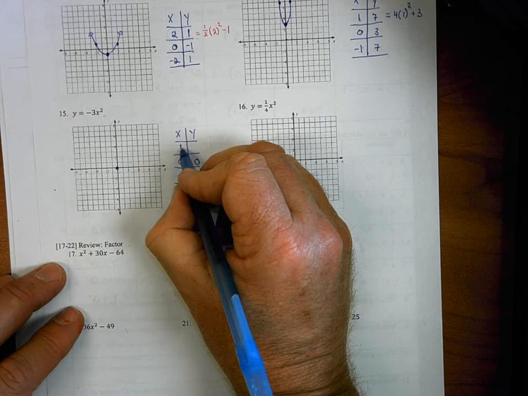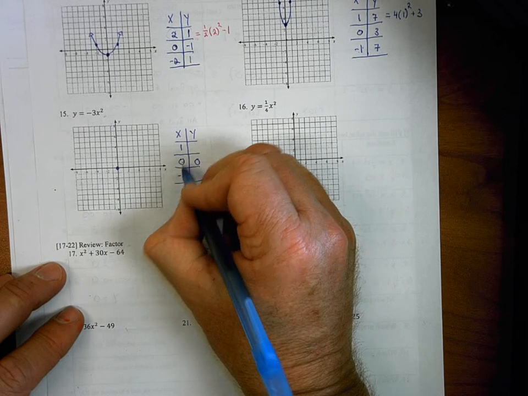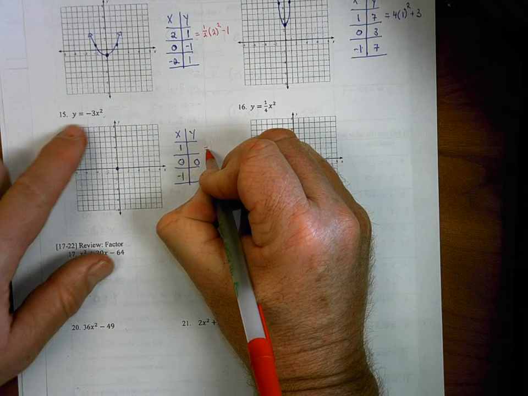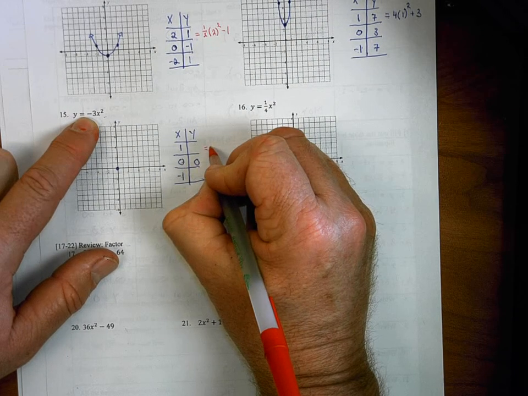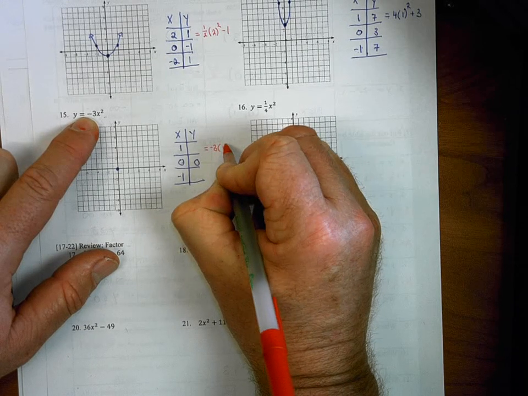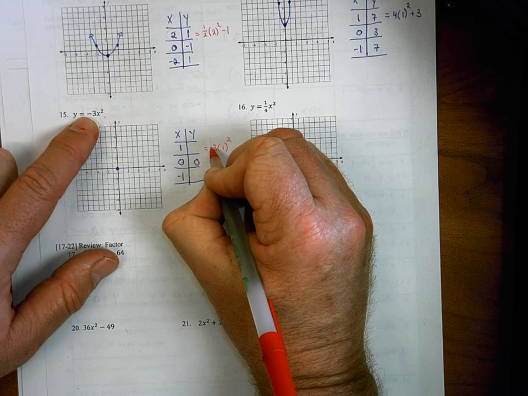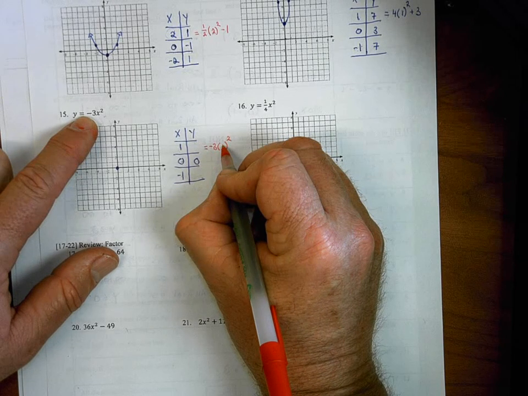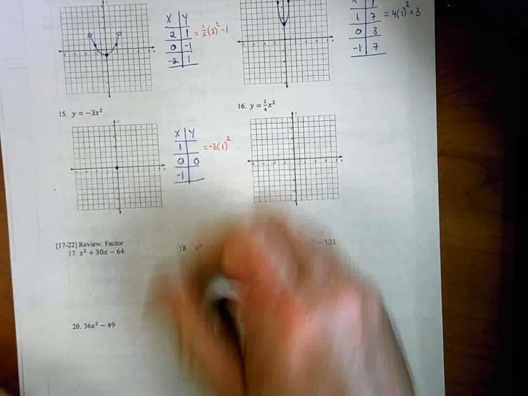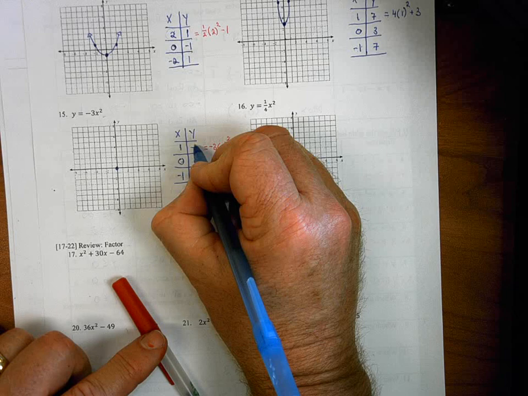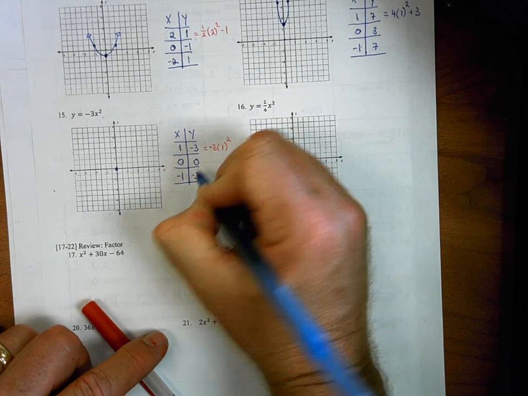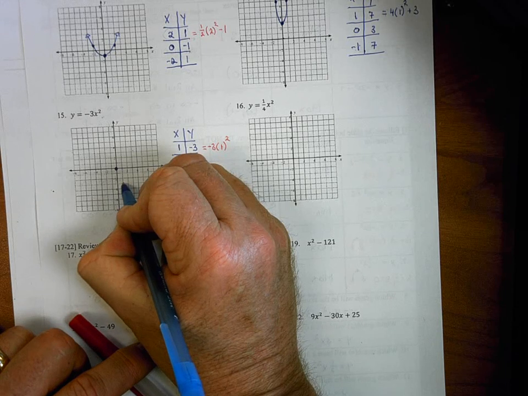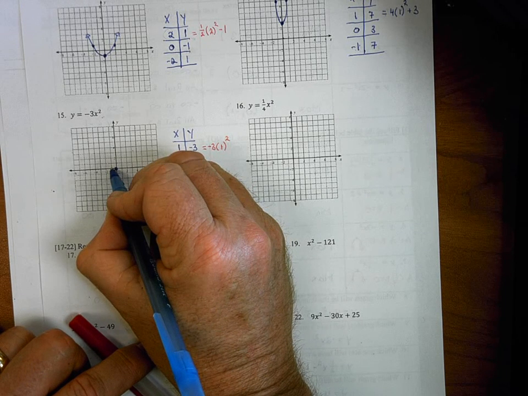Then I'm going to substitute one of these values, not both of them, into the equation to see what y equals. Substituting 1 in, I get -3 times 1 to the second power. I evaluate this. Got to do the exponent first. 1 to the second power is 1. 1 times -3 gives me a y value of -3, which is going to be the same for -1. I plot those points. Over 1, down 3. Over -1, down 3.